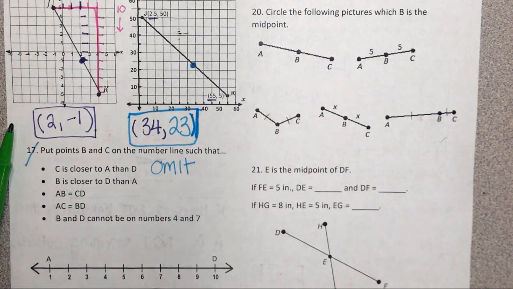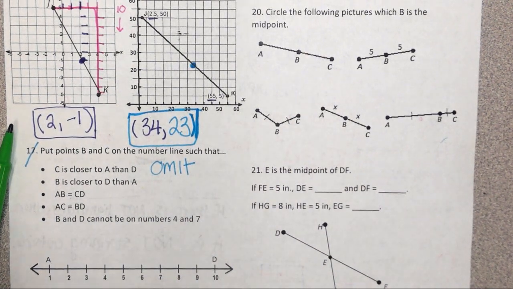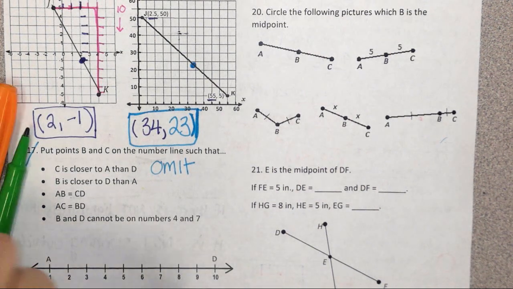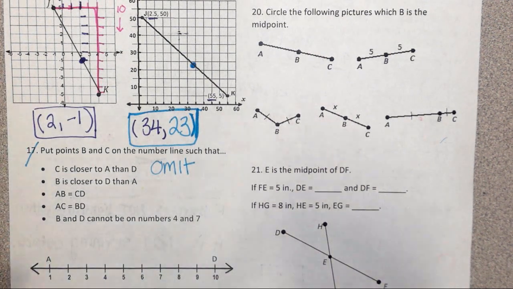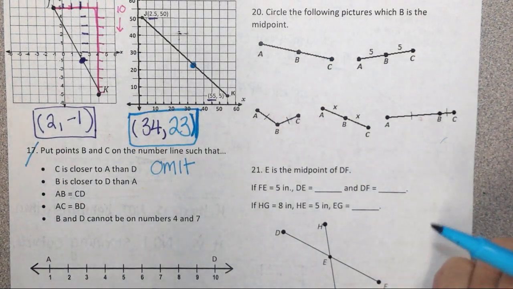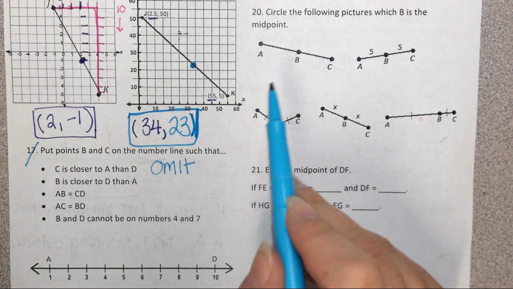All right, number 20. Circle the following pictures which B is the midpoint for. Okay, so really this is just about being able to read a diagram and understand what midpoint is.